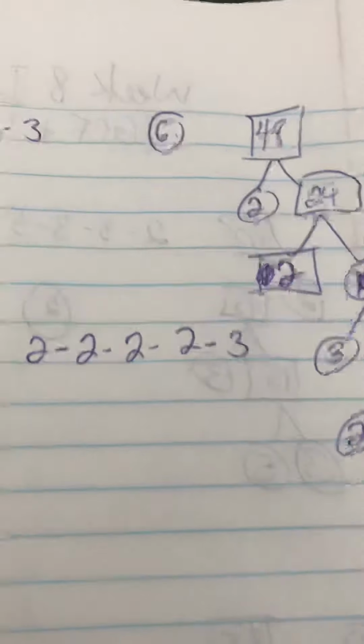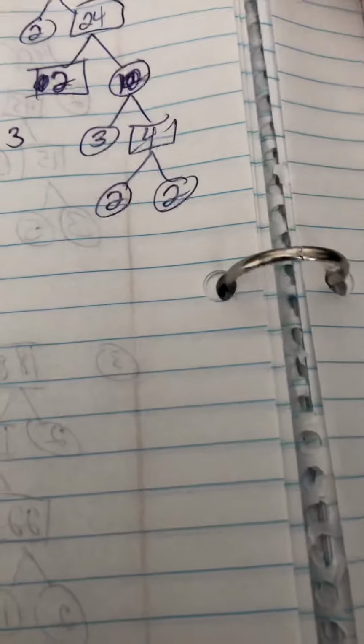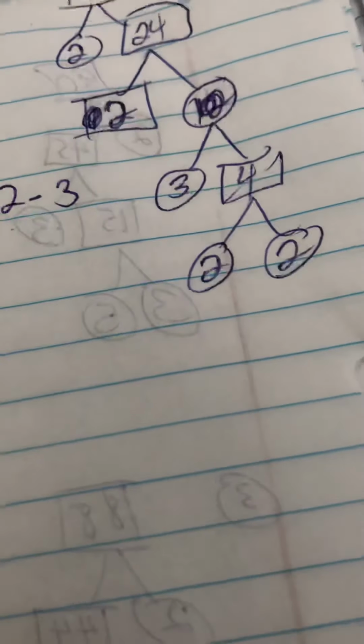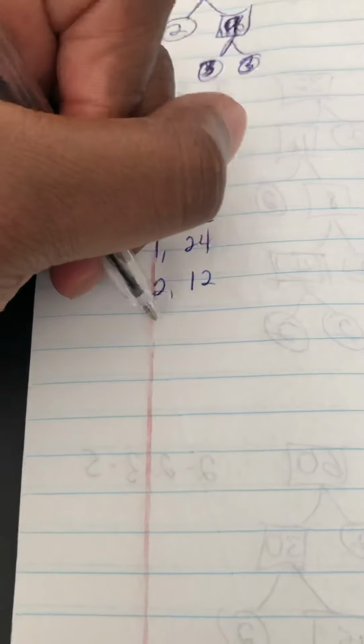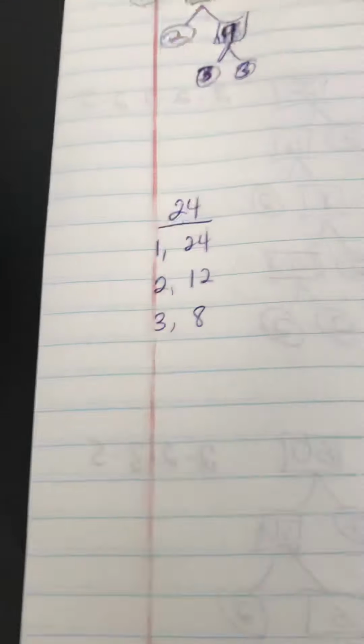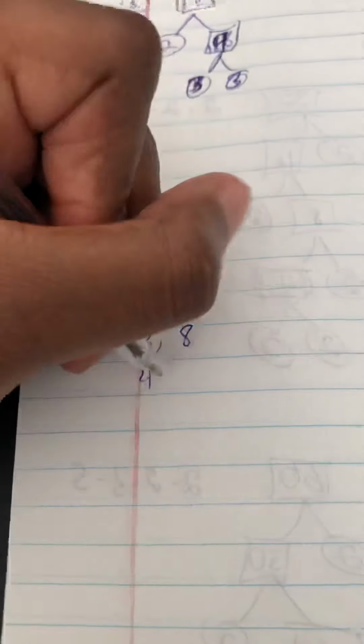Right? And so, remember, we talked about greatest common factor is the factors of the numbers and then the largest one that are both the same. Okay? So, the greatest common factor between those two numbers, 24 and 30. So 24, right? We're going to list all the factors of 24, which is 1 and 24, 2 and 12, 3 and 8, and then 4 and 6.